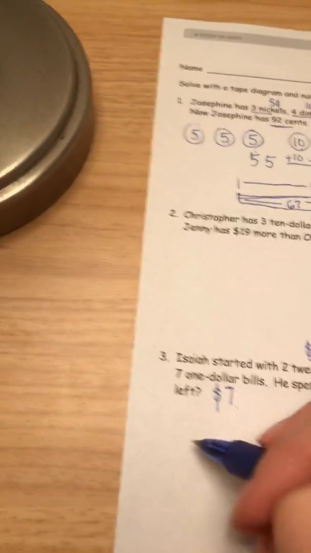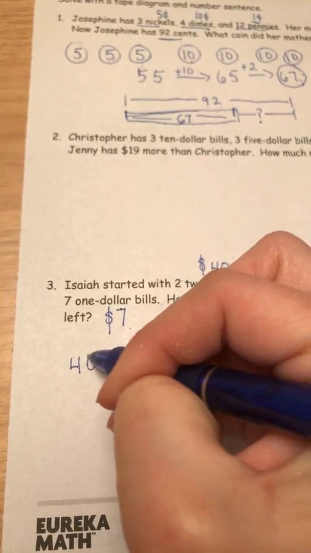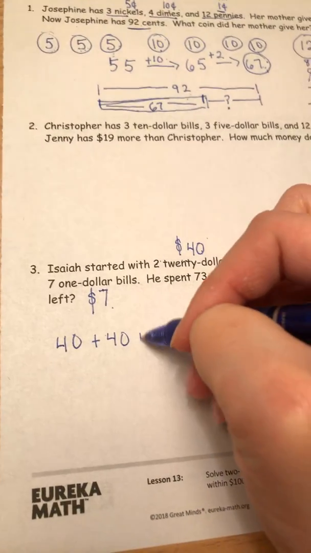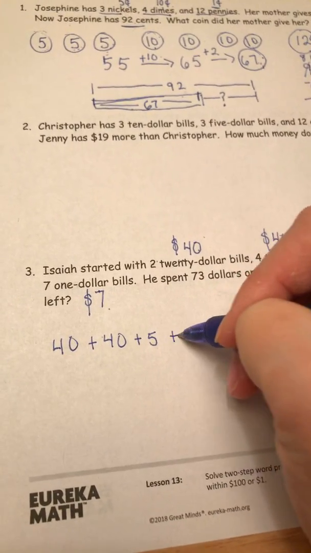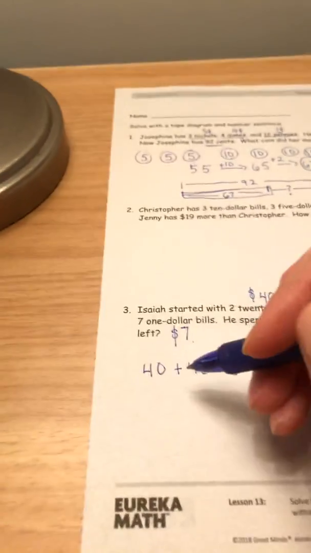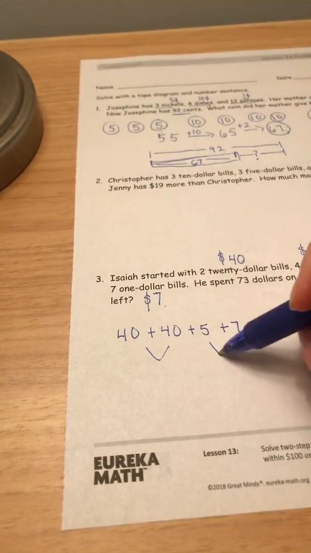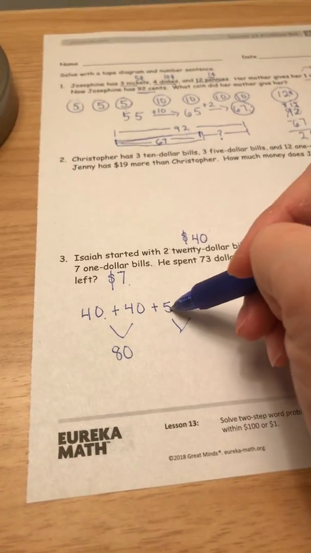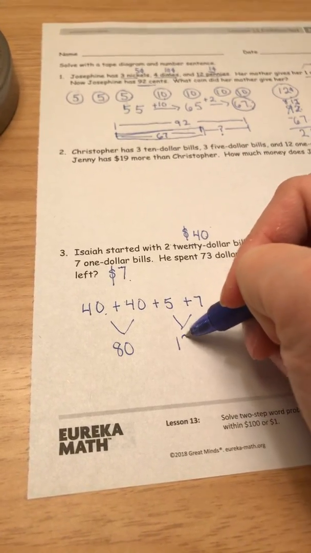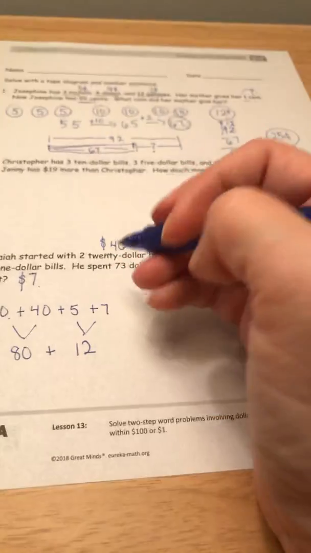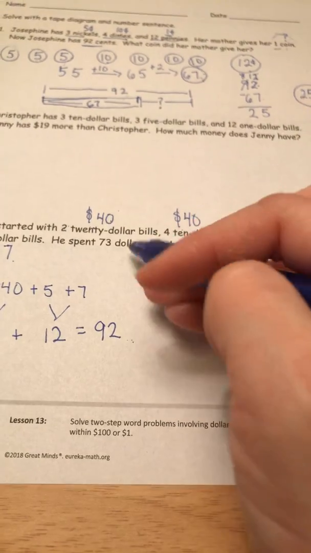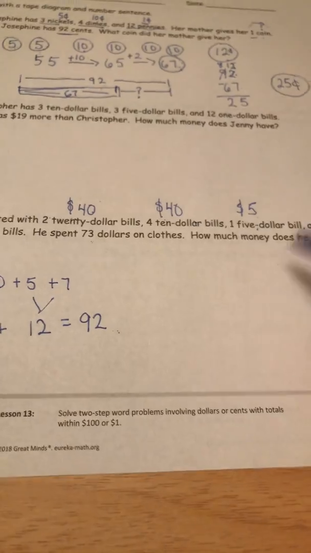Okay, not a problem. So I'm going to do 40 plus 40 plus 5 plus 7. Now I can make this a little simpler for myself by adding 2 numbers at a time. 40 and 40 is 80, 5 and 7 is 12, and now I just have to add 80 plus 12, which I know is 92. So if he's had $92 and he spent $73, how much money does he have left?